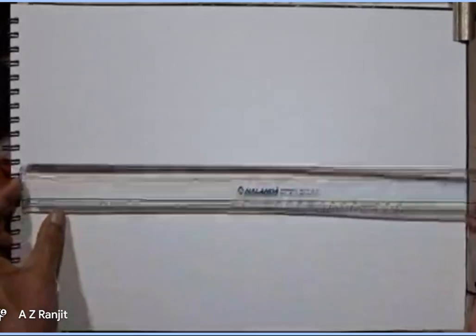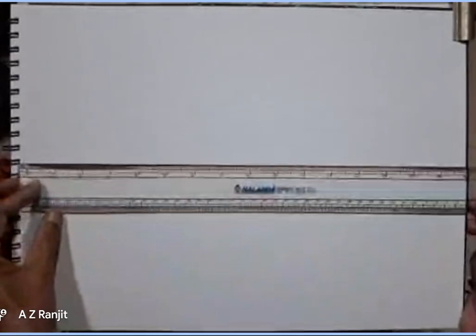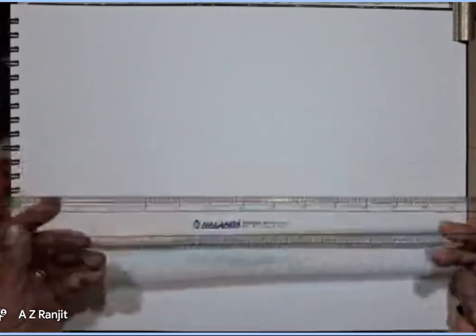Okay, so let me sharpen the pencil. I think it's a 2B, so that will be slightly darker, but not very dark. So I decide whether the eye level line. Now we talk about eye level line. I wish I had not folded it. Let me go back to that page.